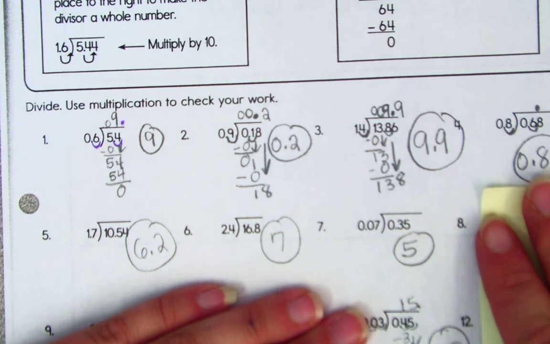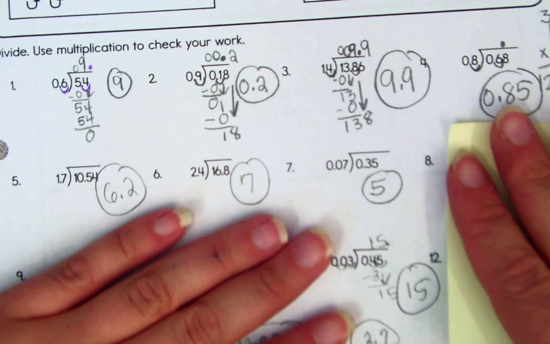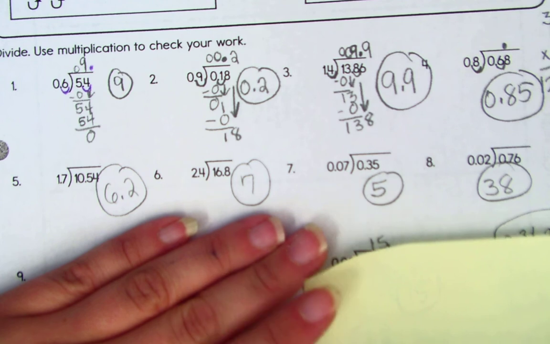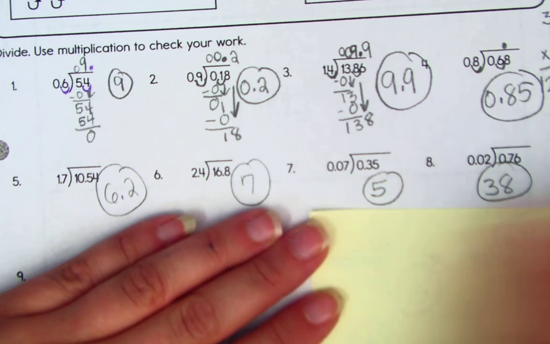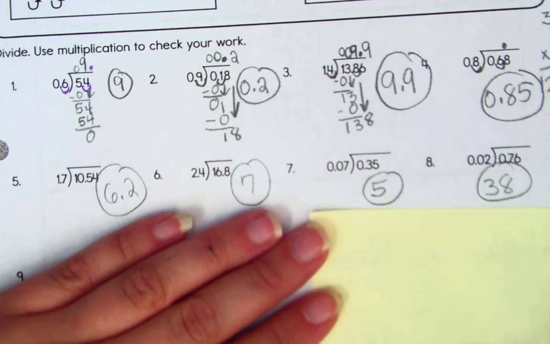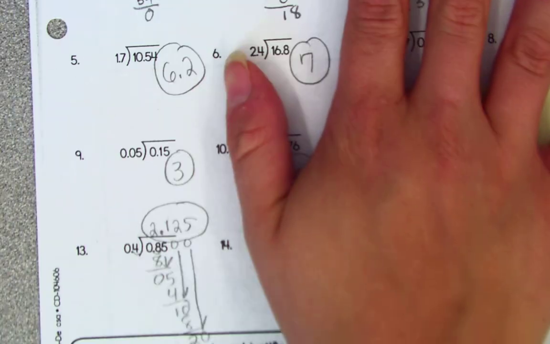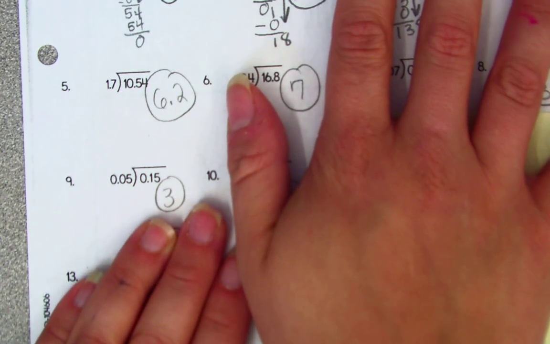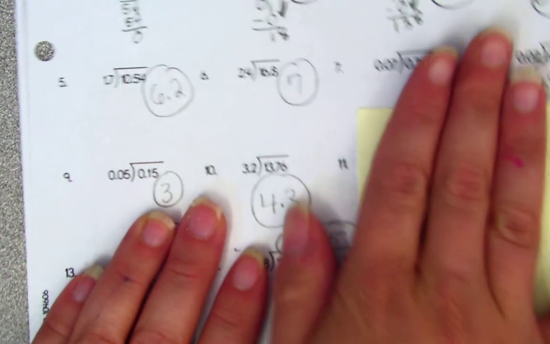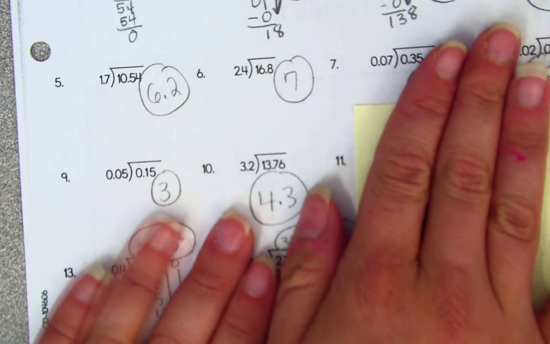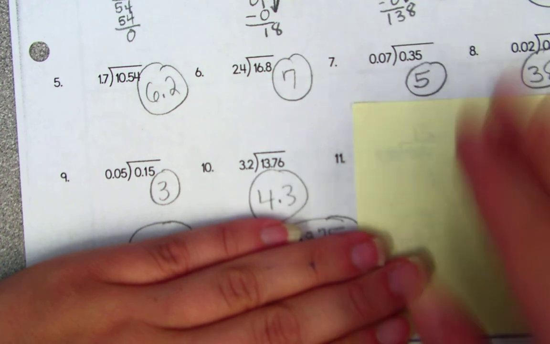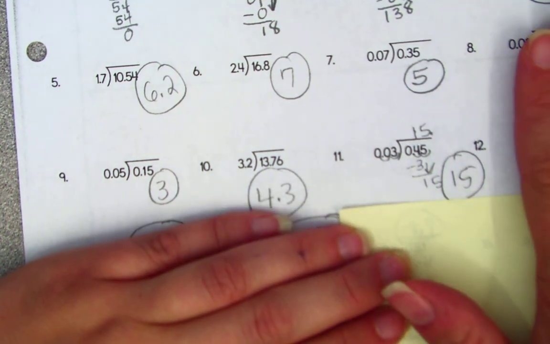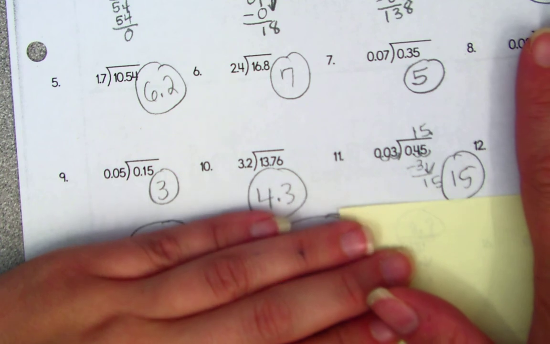Number 7, you should have 5. And number 8, you should have 38. Okay? Number 9, you should have 3. Number 10, you should have 4.3. Number 11, you should have 15.